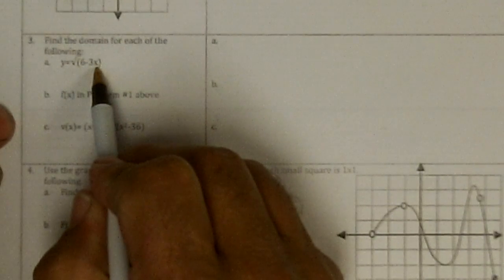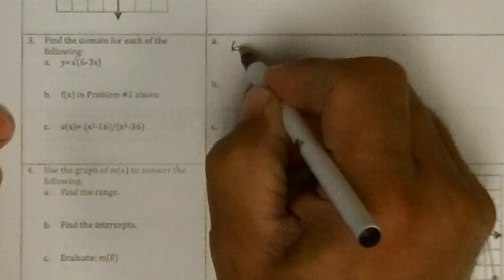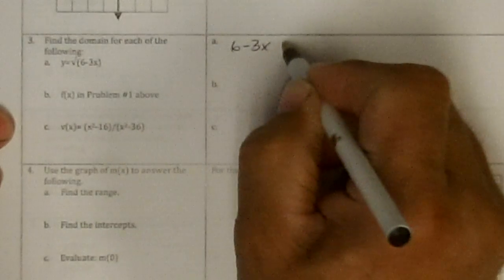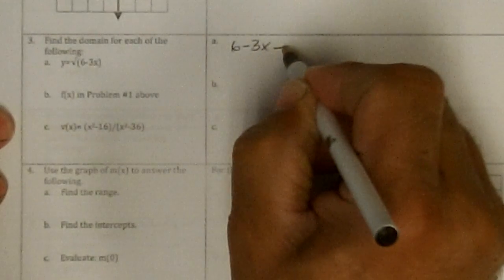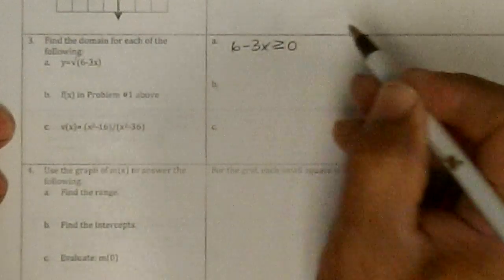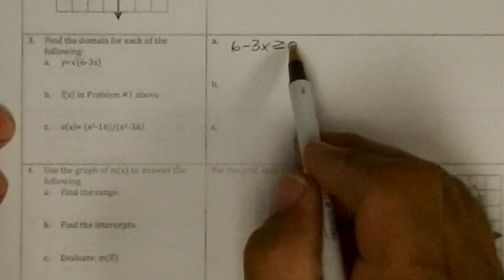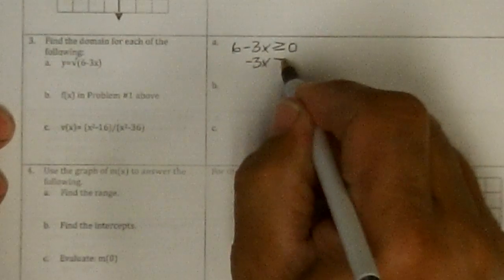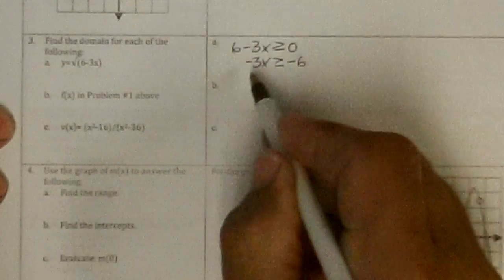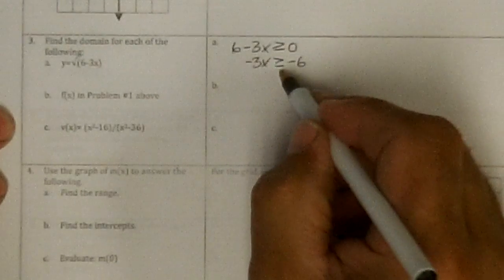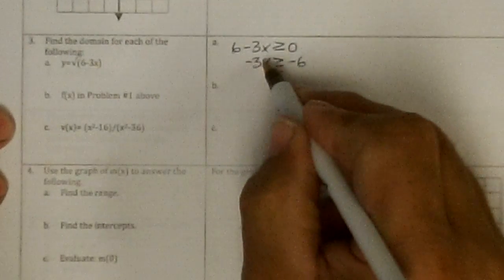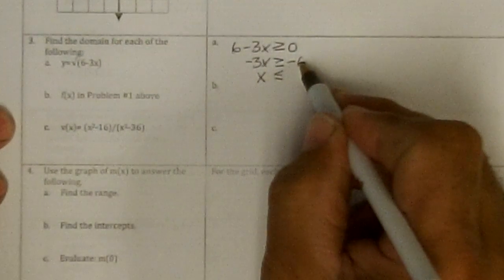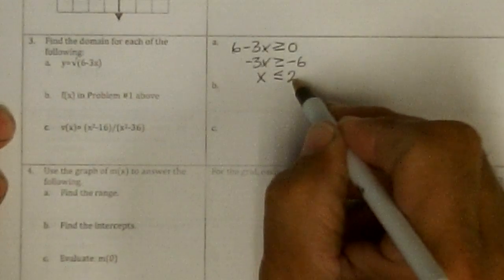It can be 0 or positive, so I'm going to write that. 6 minus 3x has to be 0 or greater than 0. So if I subtract 6 from both sides, I get, if I divide both sides by negative 3, dividing by negative, I got to flip it. Negative 3, that make it plus 2.